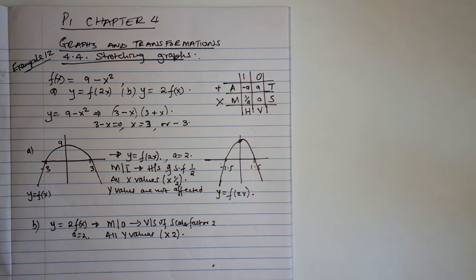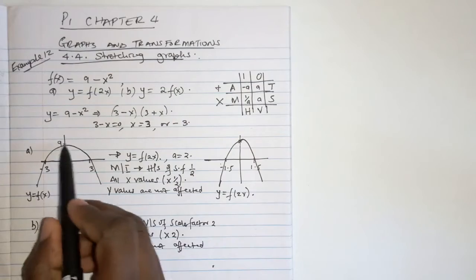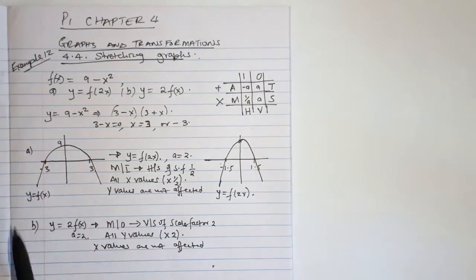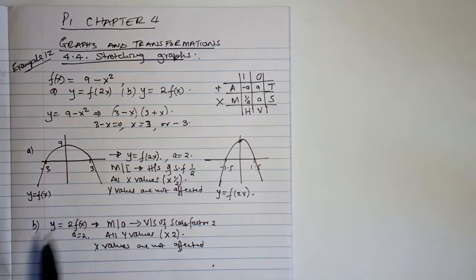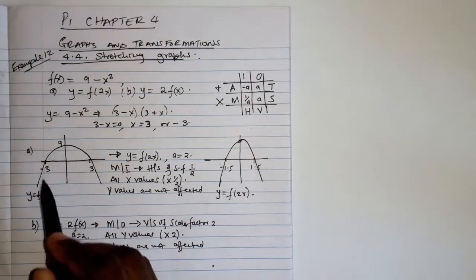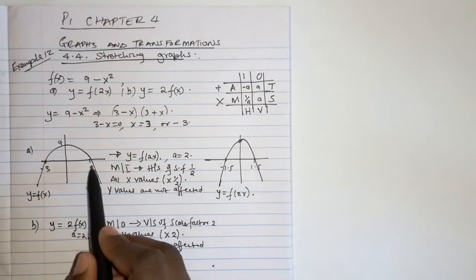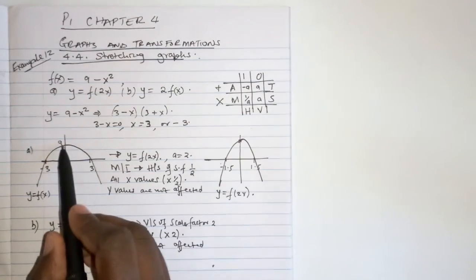That means the x values are not affected. And because we had some conspicuous values of y, every value of y is going to be multiplied by 2. y was 0 here, y was 0 here, y was 9 there.